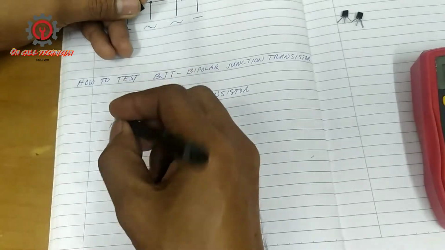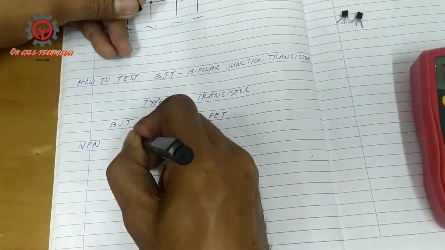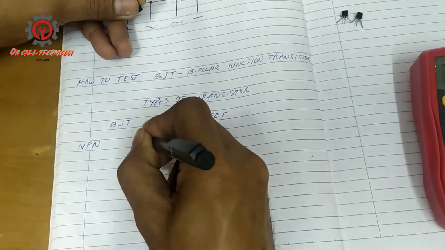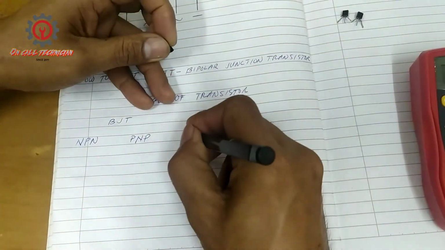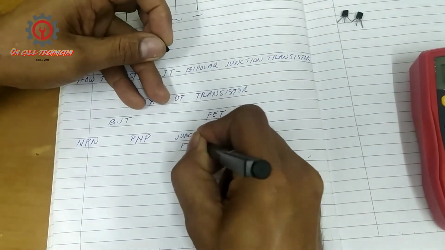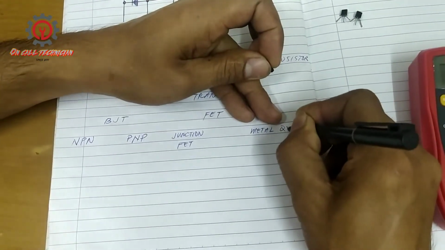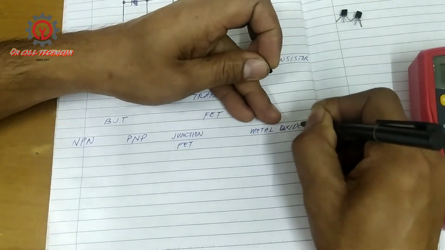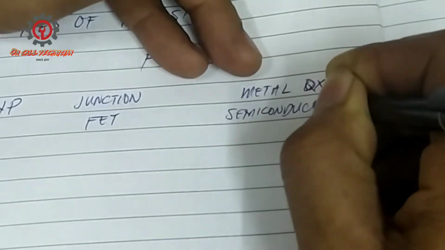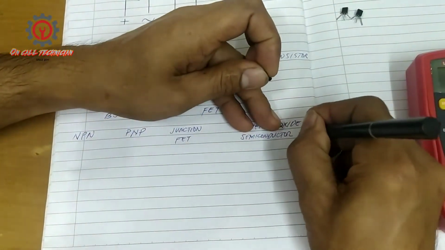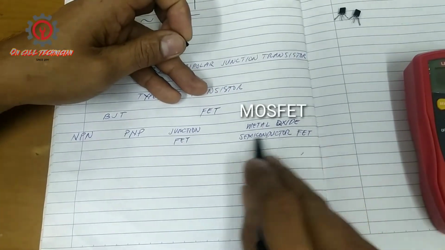BJT has NPN and PNP, while in FET we have a junction FET and metal oxide semiconductor FET, otherwise known as MOSFET.